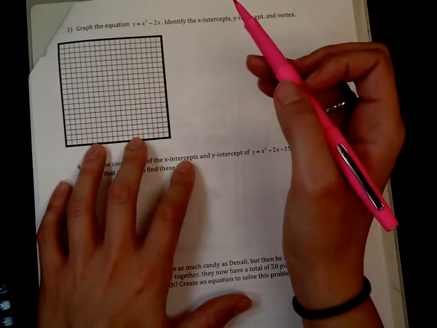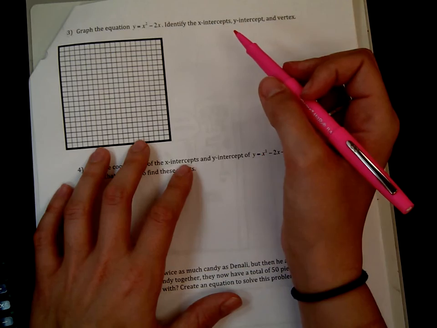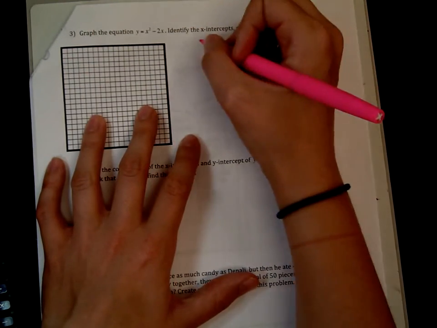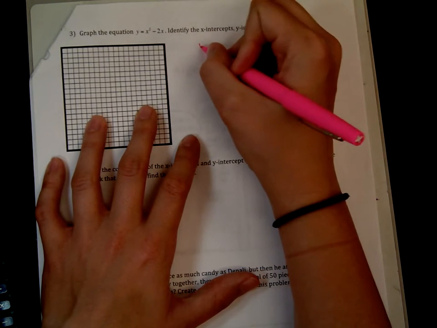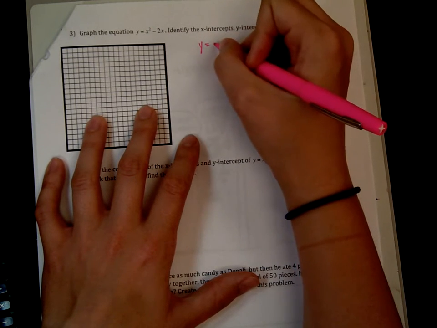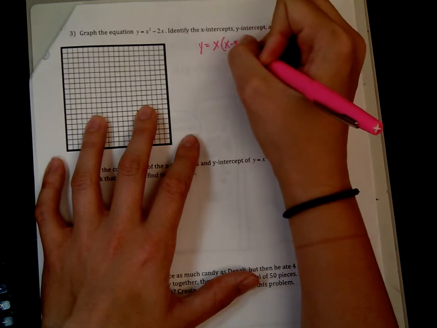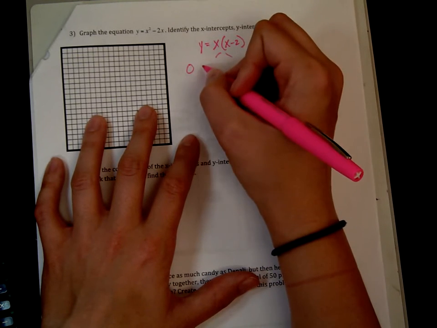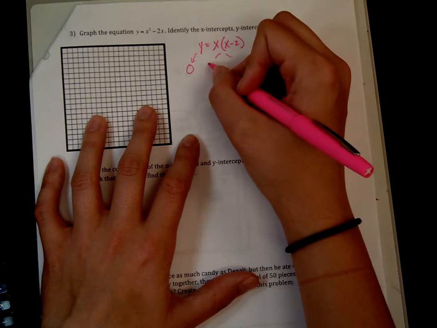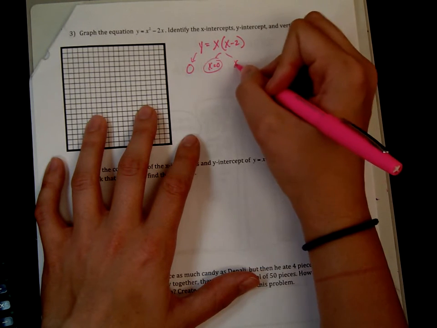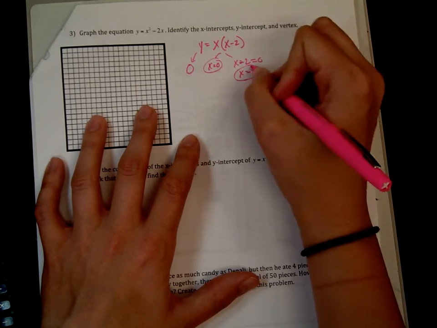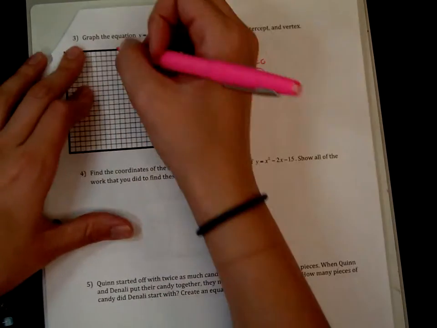Graph the equation x squared minus 2x. Identify x-intercept, y-intercept, and vertex. So first thing I'm going to do is factor out an x. So we get x times x minus 2. If we plug in 0 for y, then we get x equals 0 and x minus 2 equals 0. So x equals 2 are the x-intercepts.